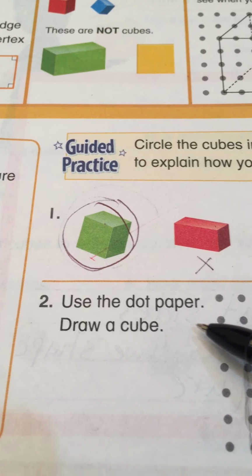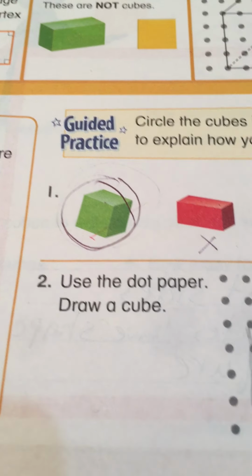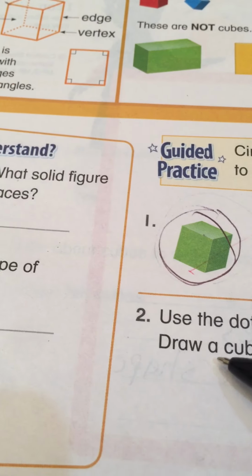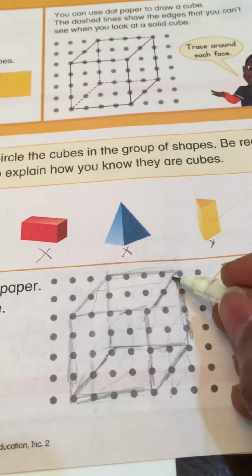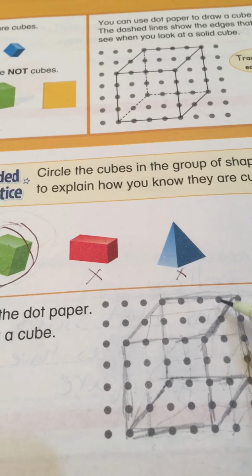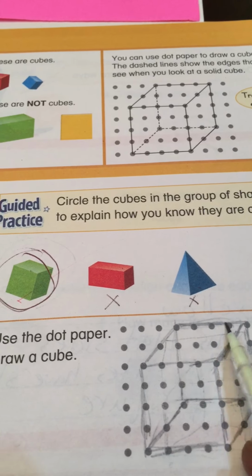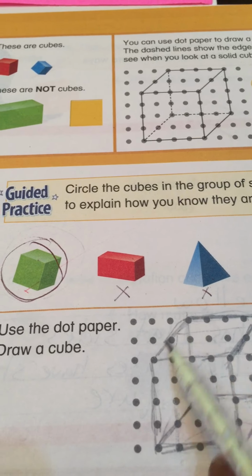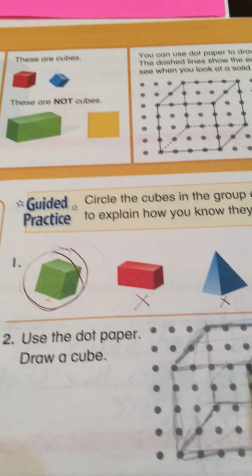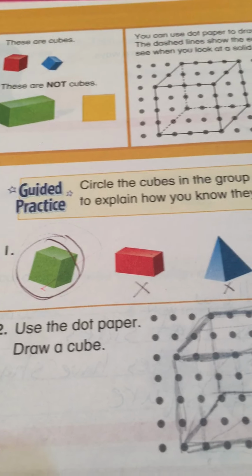So number 2, they use dot paper. They give us a dot paper here and want us to draw a cube. You can just connect the dots and make a cube. So if I start from here, we can all make a cube together. Go this way. You can try it a different way. So this is my easy one.